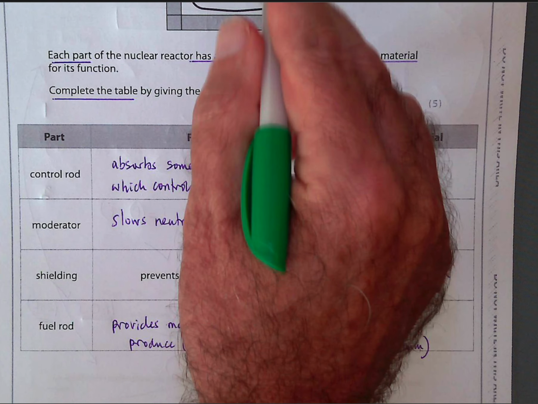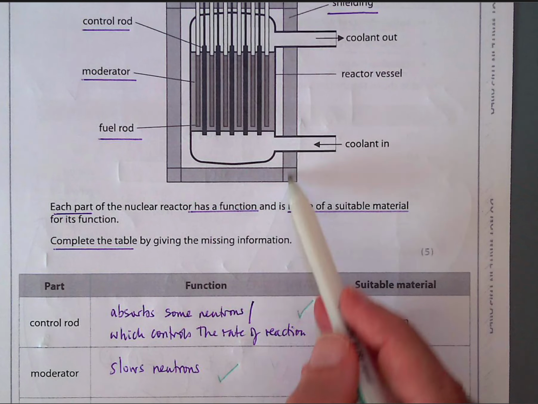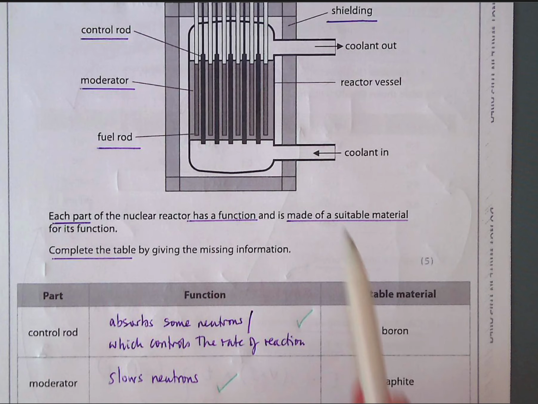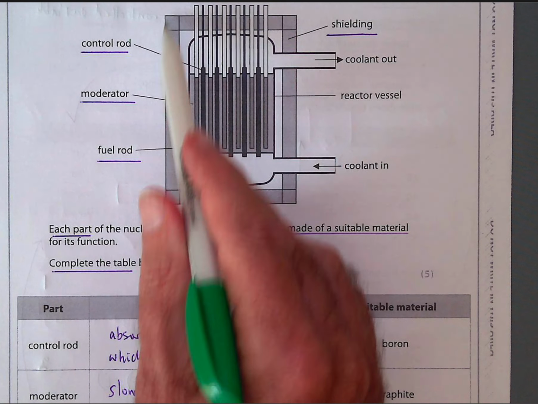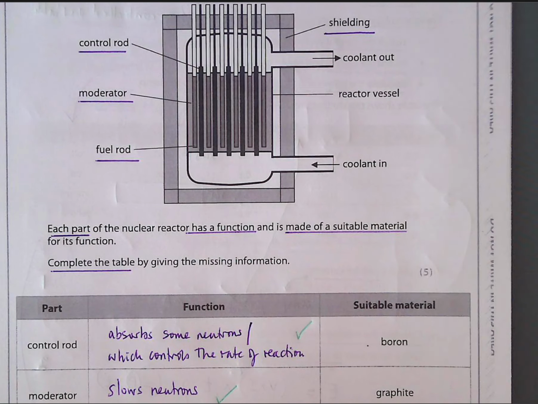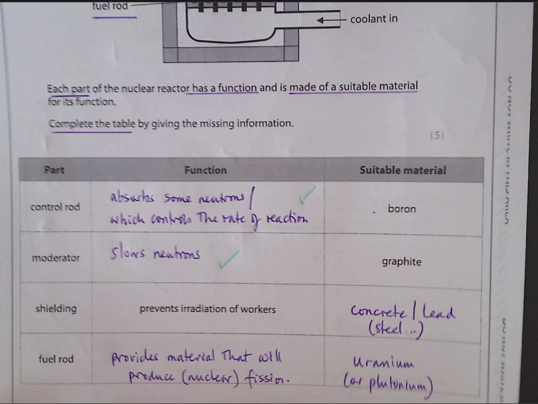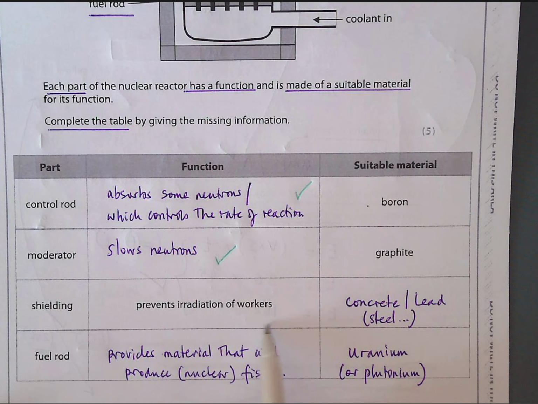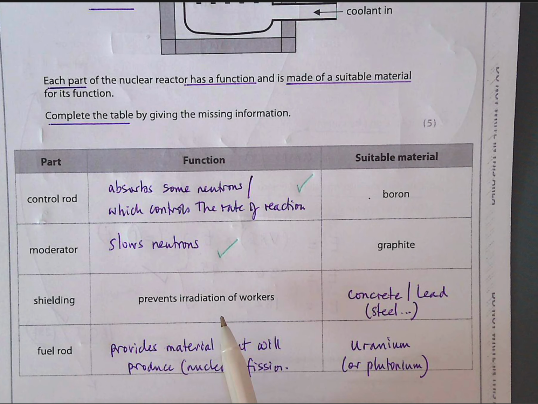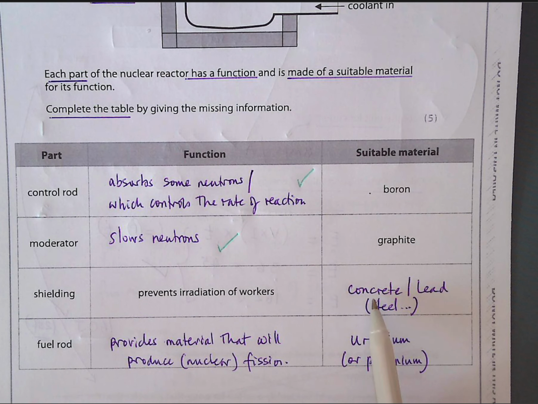Then the shielding on the outside is normally concrete. Probably, if I was designing it, it would be concrete with lead lining inside it, because those are dense materials and you want to stop radiation from escaping to where people are. So shielding prevents irradiation and any of the radiation from escaping. And of course, if there's a nuclear disaster, the shielding can crack and can not only cause irradiation, but can also cause contamination if some of the radioactive material escapes. And I would use concrete lead.